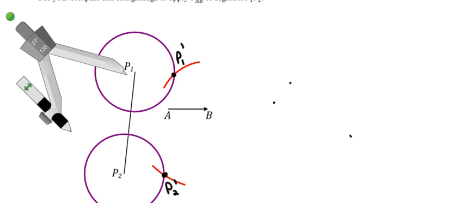I'm going to go ahead and grab my straight edge, and I know that all of the points in between P1 and P2 must have followed right along. So there's my new line segment under that construction.